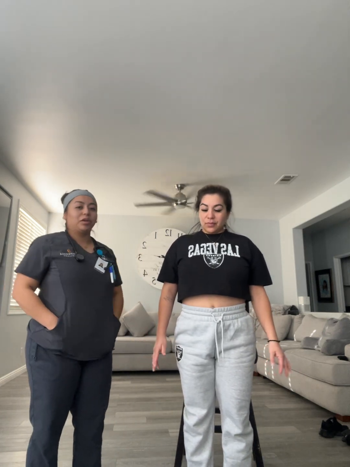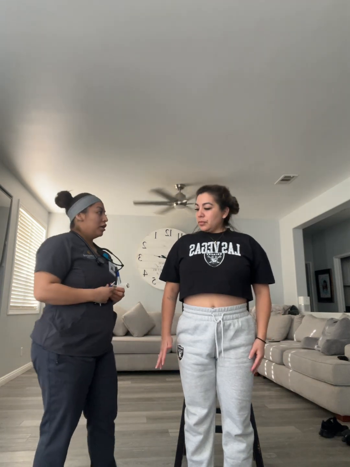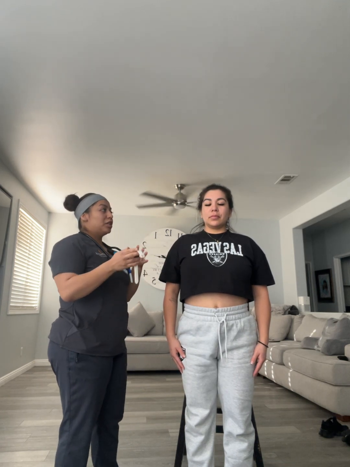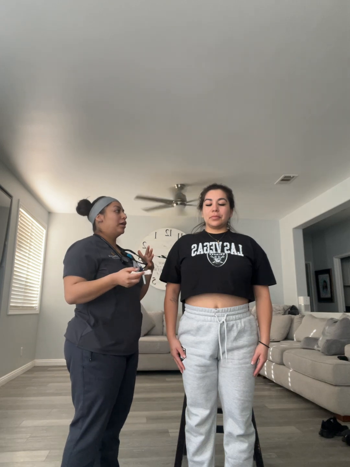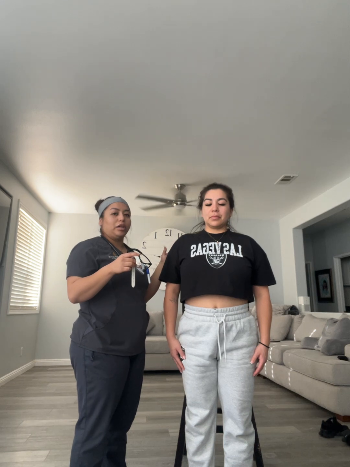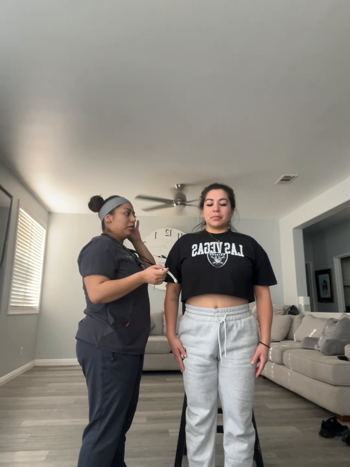Now we're going to do the Romberg test. So basically you're going to go ahead and stand. I'm going to start with your eyes closed, hands on your side, and go ahead and start. So it's supposed to be for a minute, and basically I'm assessing for any swaying. A little bit of swaying is okay, but if there was a lot of swaying, then it would be technically a neurological issue. And I'm here for safety and for support, so I'm just waiting for the minute to be done. And yeah.